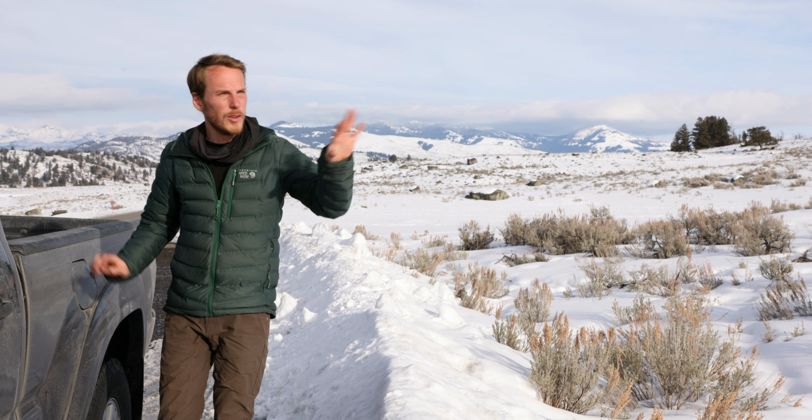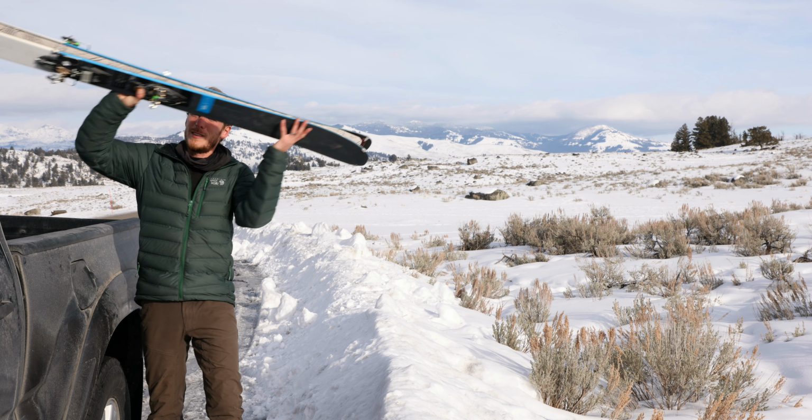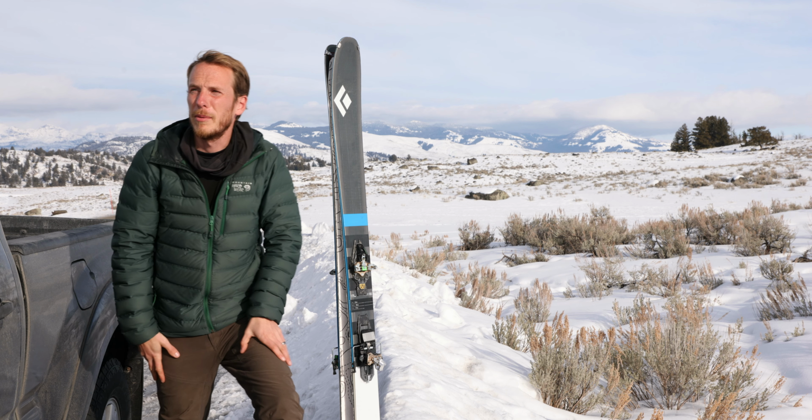I'm gonna end the day now doing a little skiing, see what I can find to photograph out there. It's a great way to find more wildlife, and hopefully I'll be able to get some pictures tonight.